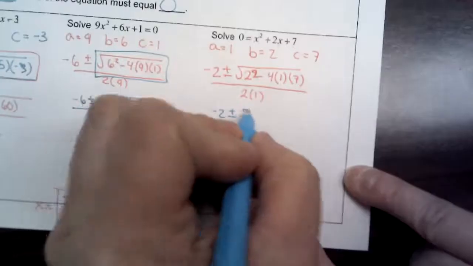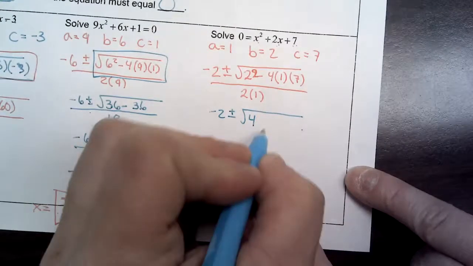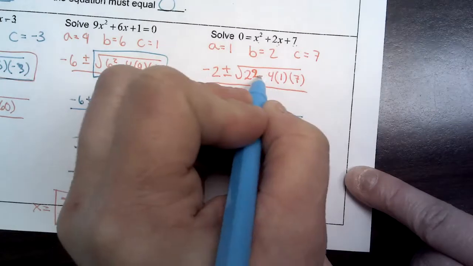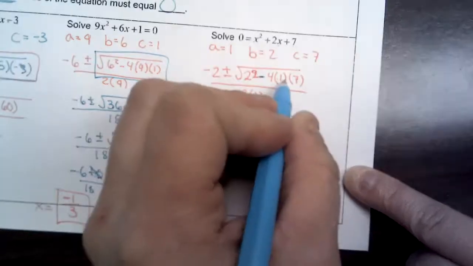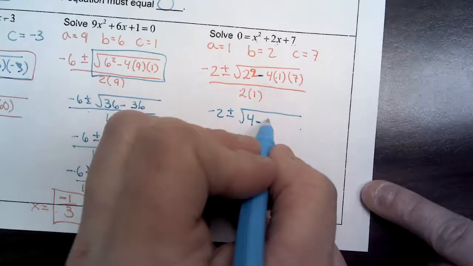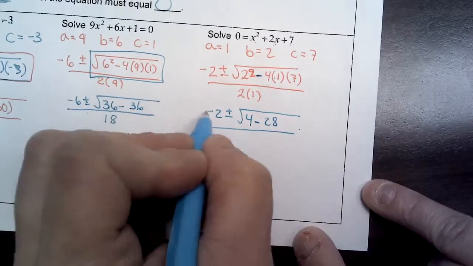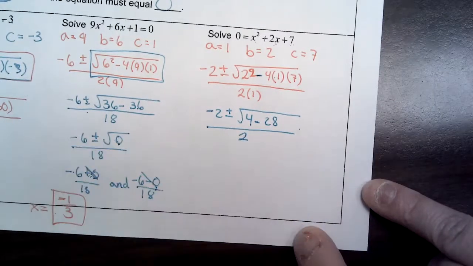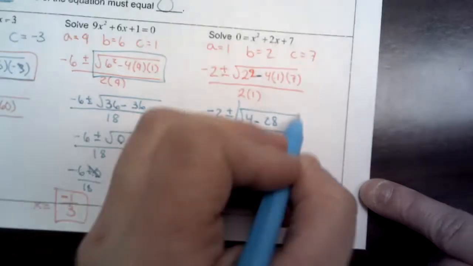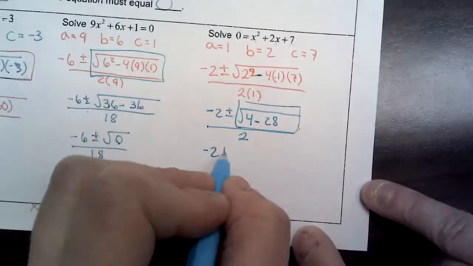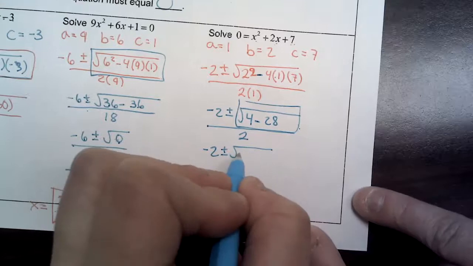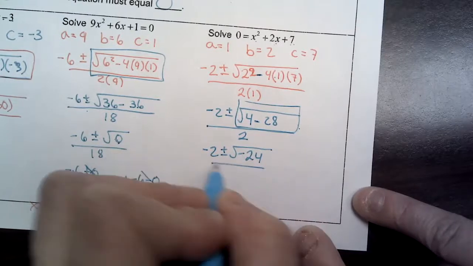I was thinking 2 squared is 4. All right, so 4 minus, there's my minus right there, 4 times 1 is 4, times 7 is 28, all over 2 times 1, which is 2. Okay, I'm still working the inside. So negative 2 plus or minus the square root of negative 24, all over 2.